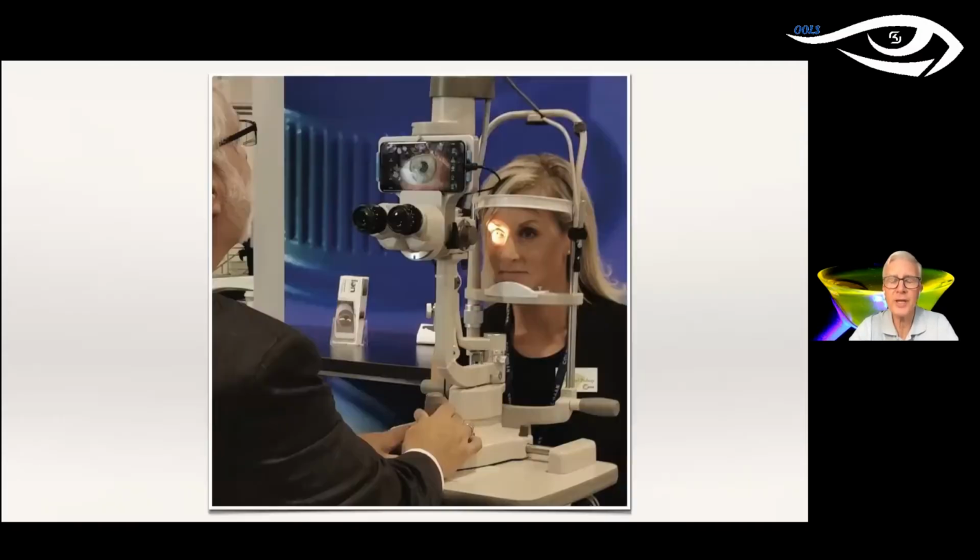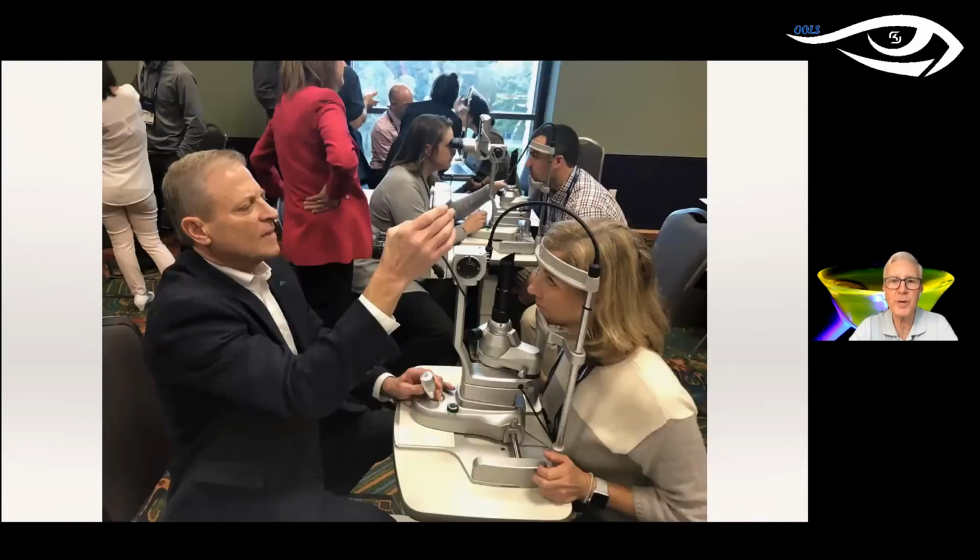But this unit's very easy to use. I say it's presbyopic friendly. You can see the gentleman there tilting his head back. But it doesn't interfere with the normal operations of the slit lamp. Takes really good pictures. And then you can share it, as I said, to a screen.